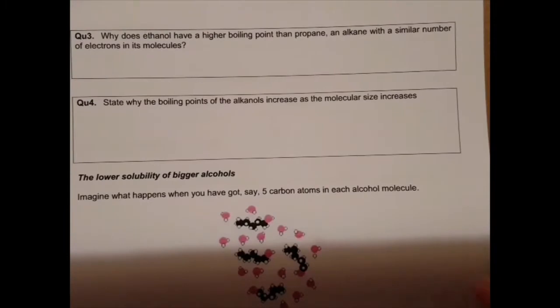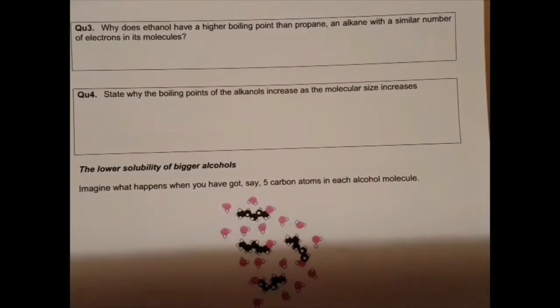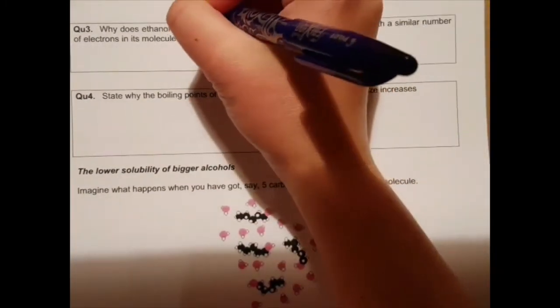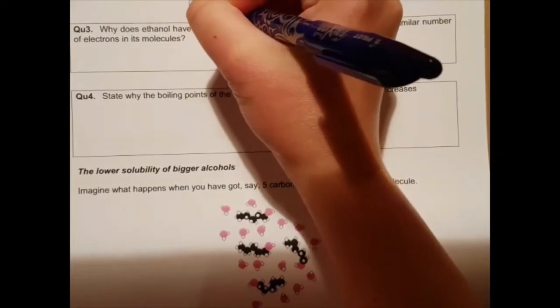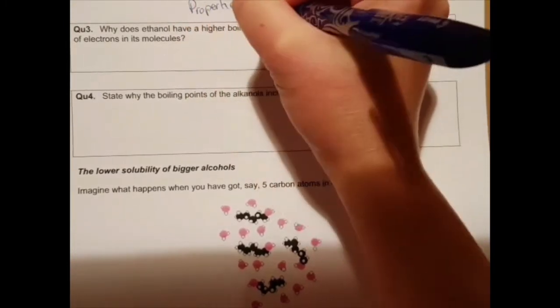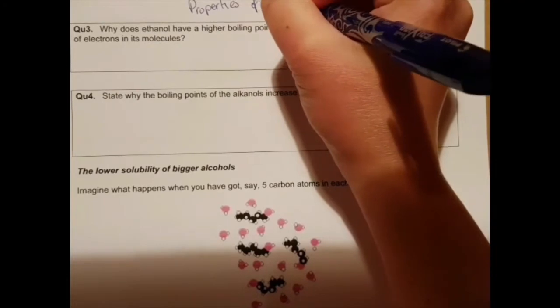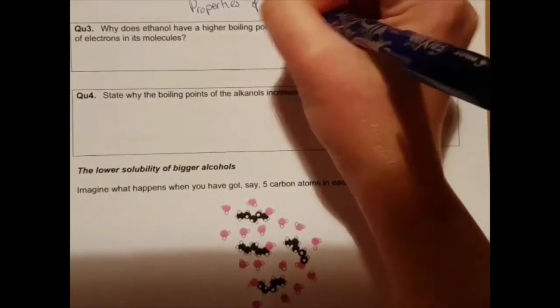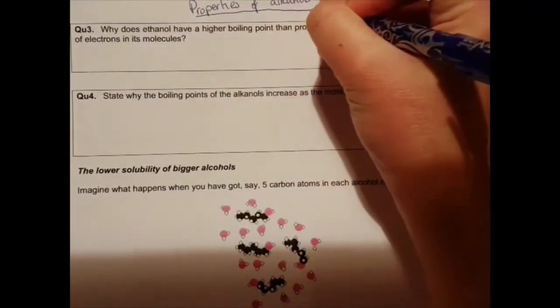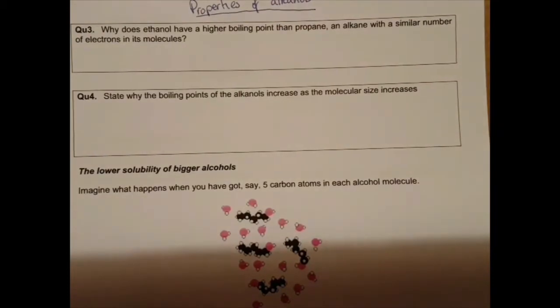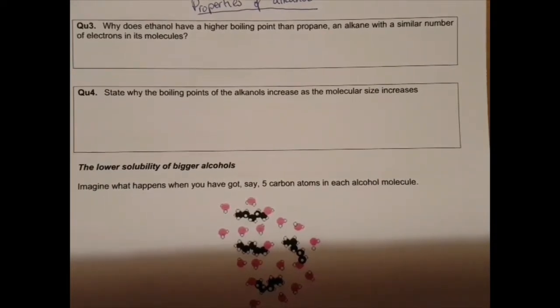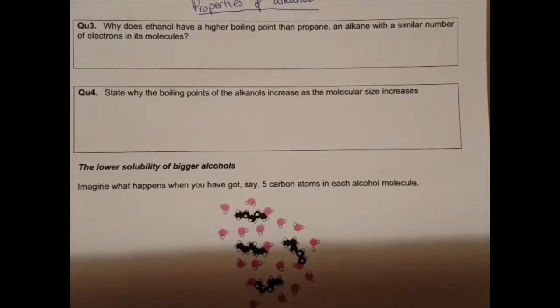I'm now going to move on to talk about page 11. Page 11 I should really have given the title Properties of the Alkanols, so you might want to add that in. And we're going to talk about the type of physical property that we generally talk about, things like boiling point and solubility. So question 3 says, why does ethanol have a higher boiling point than propane, an alkane with a similar number of electrons in its molecules?